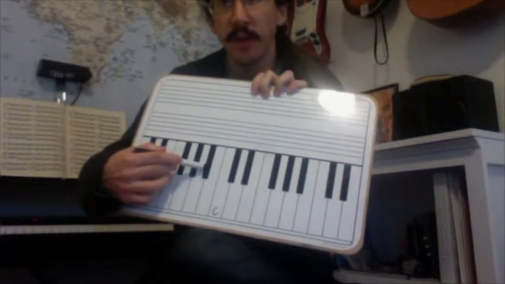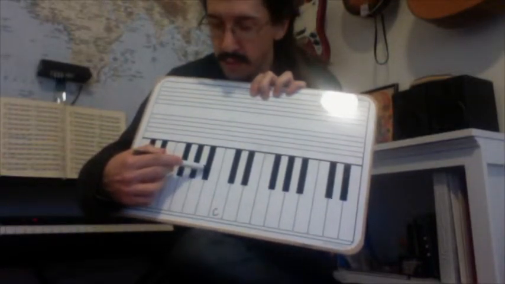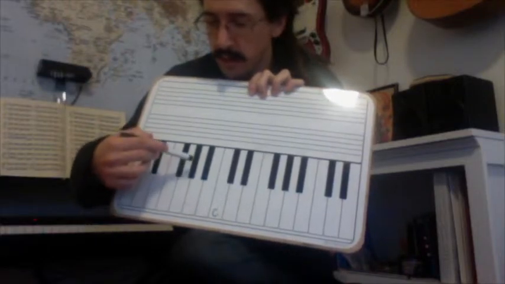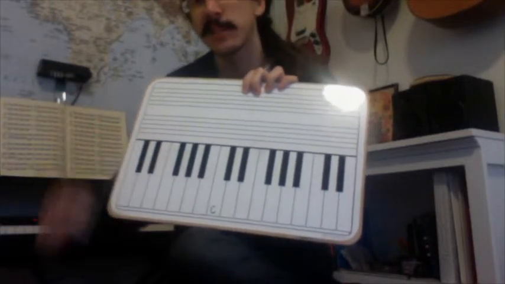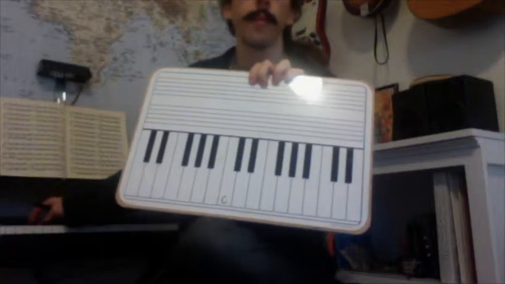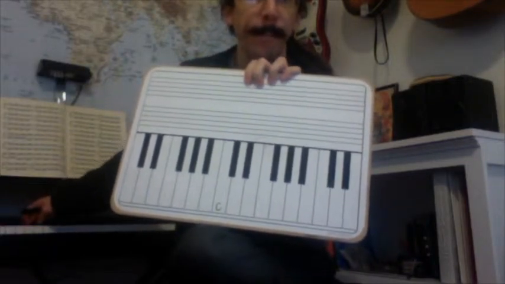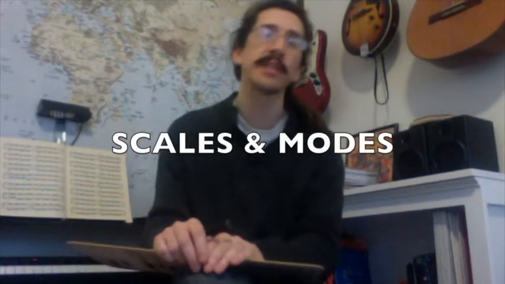Okay, now let's try another whole step from here. What would that look like? We've got 1, 2, going down to the next black key over. So that's half steps and whole steps. Now, it's super important to understand these concepts on their own, but they really become useful when we combine them into certain sequences to create scales and modes.